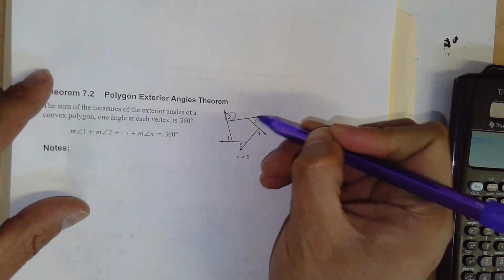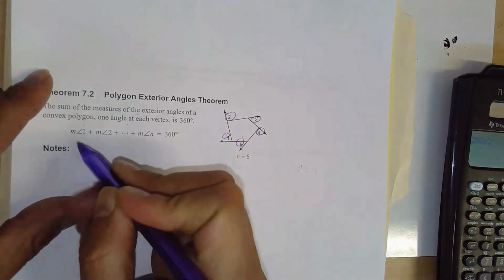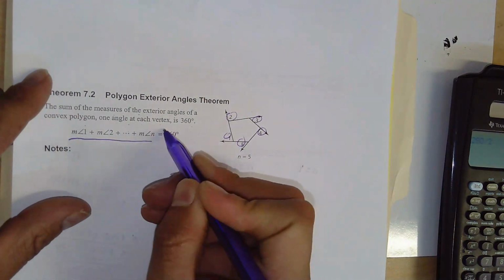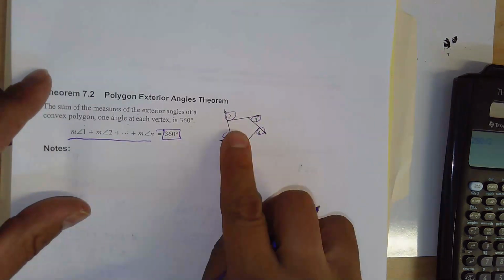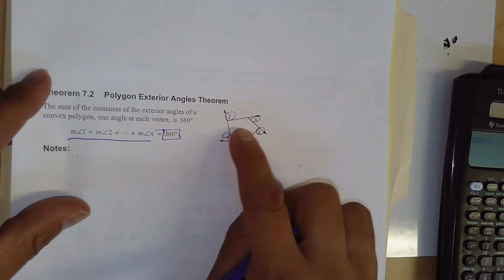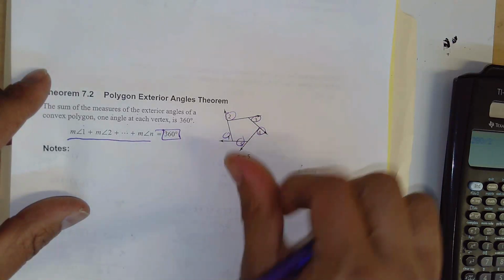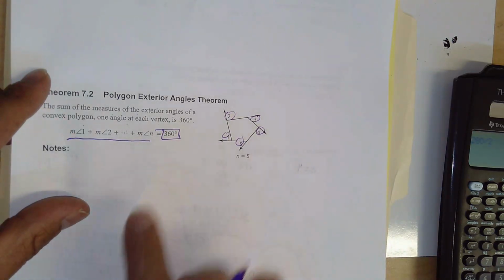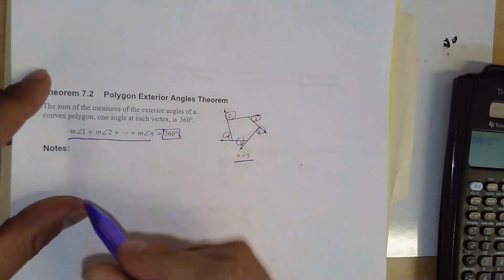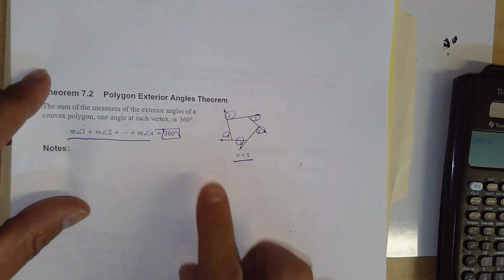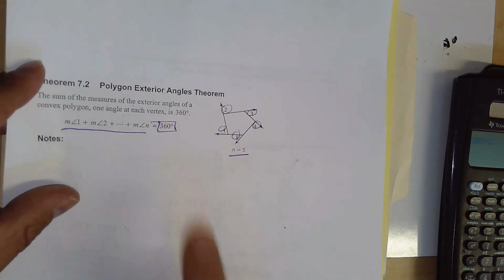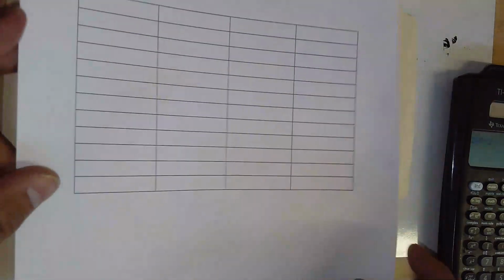So these angles right here are given, and they're all going to add up to 360. The more sides the polygon has, the closer it's going to look to a circle. That's why they're going to add up to 360. That is true for any convex polygon, hexagon, octagon.